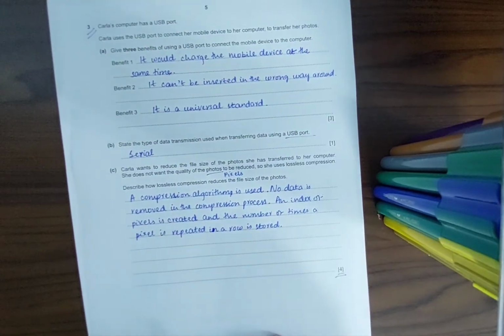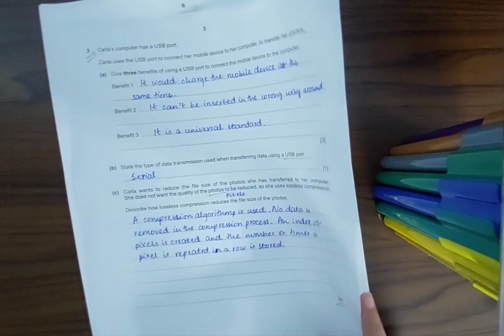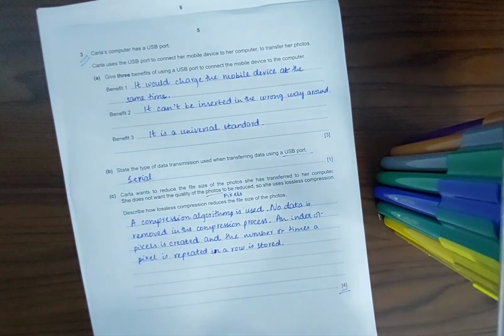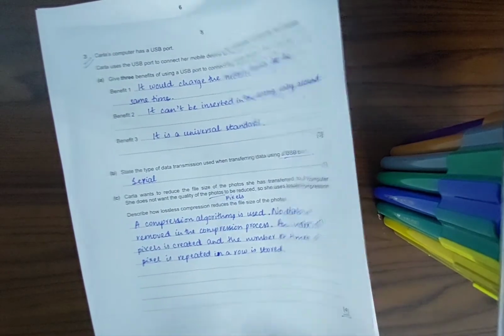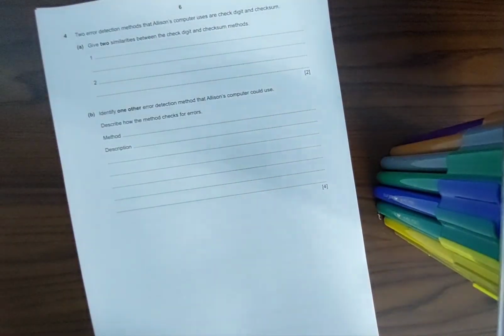So pretty simple. You have 4 marks, because 4 points are justified over here. So fine, you have described how it works.